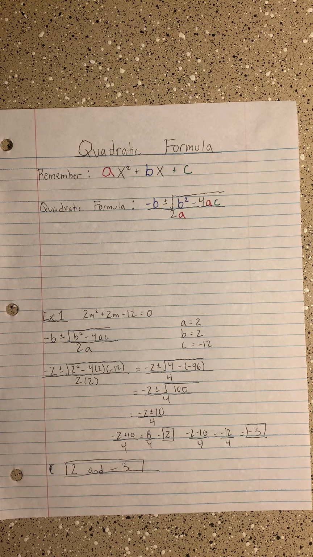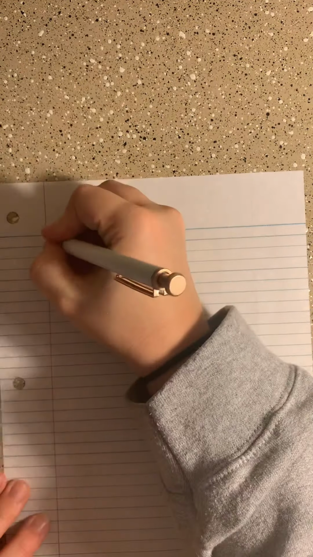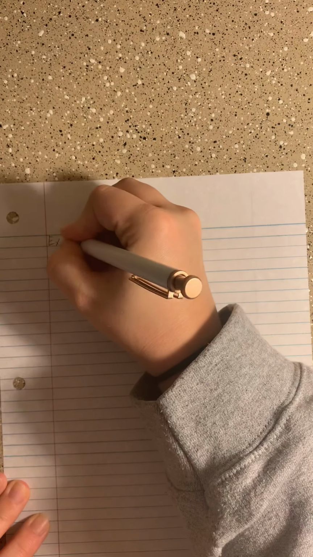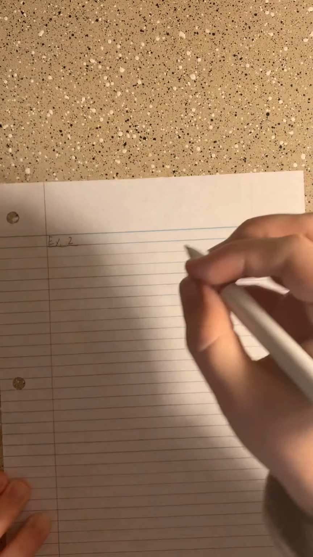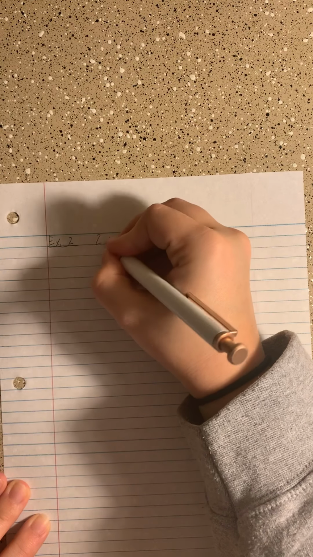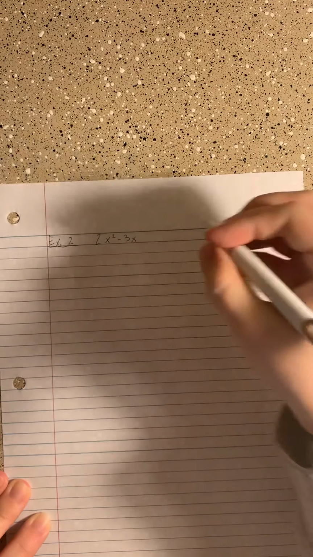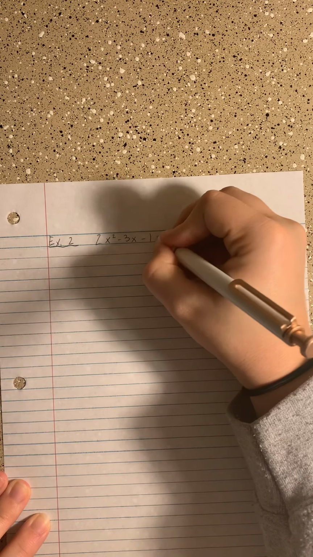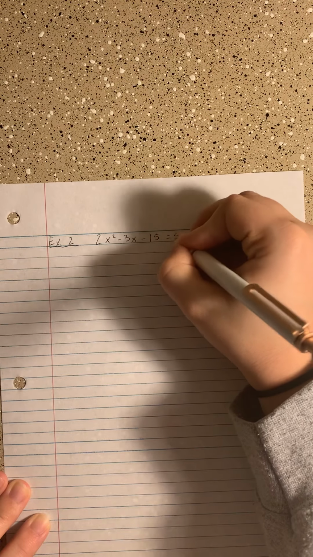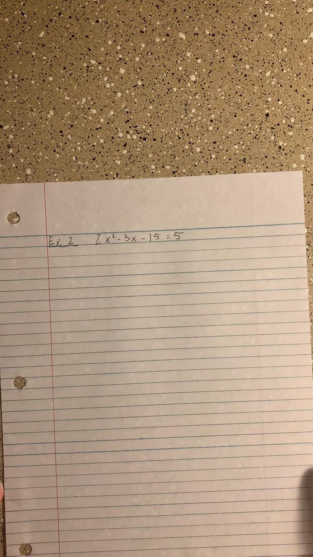So let's do one more example using the quadratic formula. So this example is going to be the following. Example 2, we are going to solve the quadratic equation 2x squared minus 3x minus 15 equals 5. So we're going to solve the following, and again, we want to use the quadratic formula.